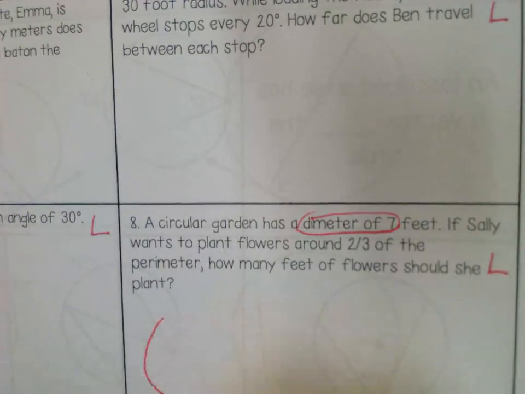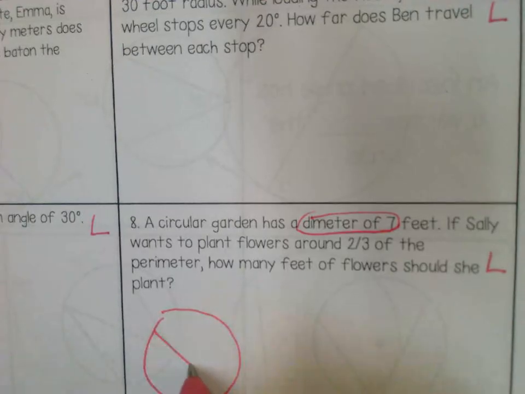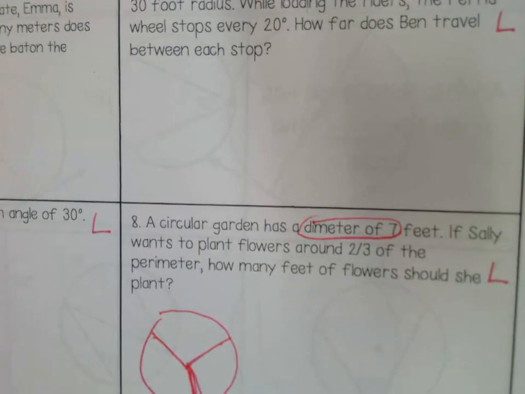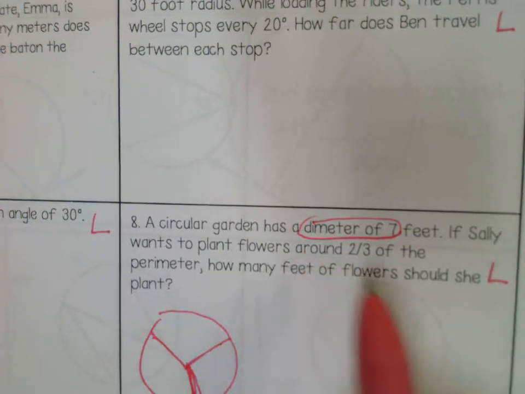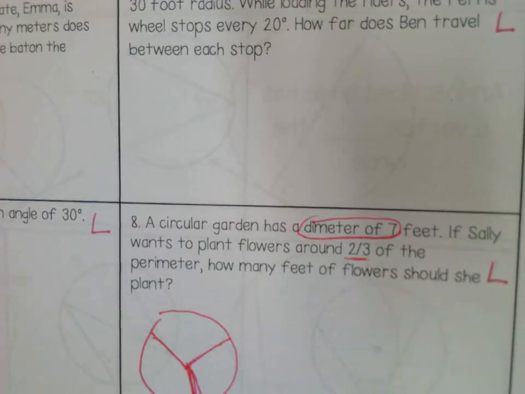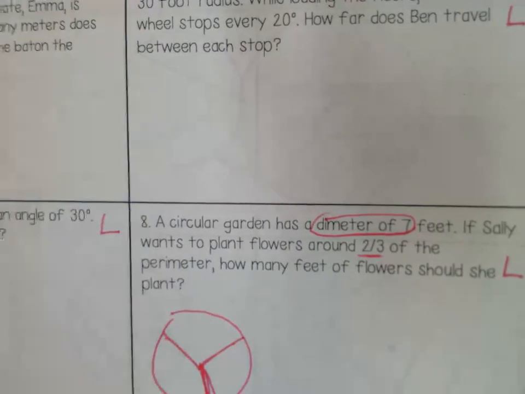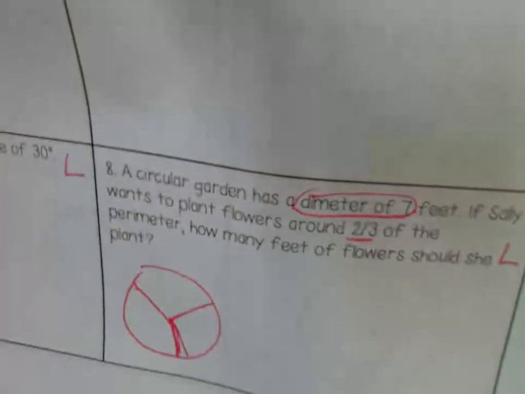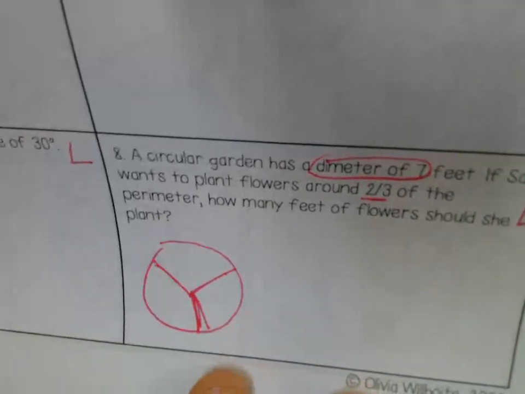Now, one key thing here is this is divided into thirds. So we have to figure out what my angle measure is. How do I find out what the angle measure is if this is 2/3? How do I find out my angle measure if they said that it's 2/3? 2/3 of my angle measure, what would that be?